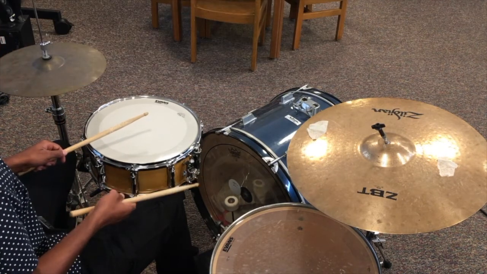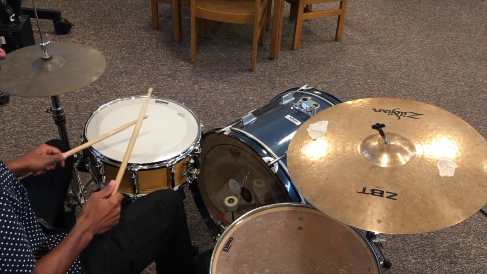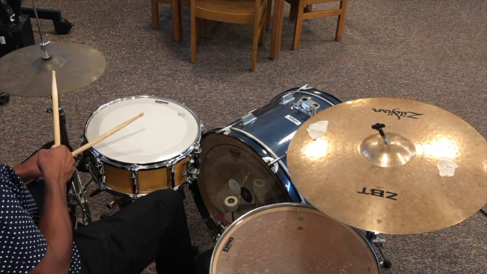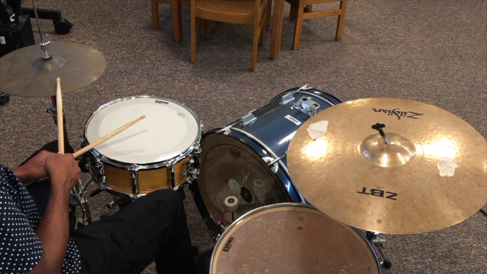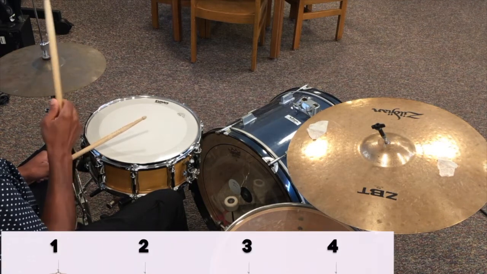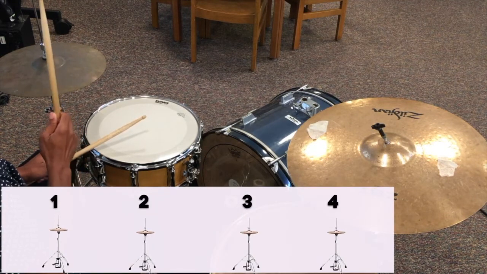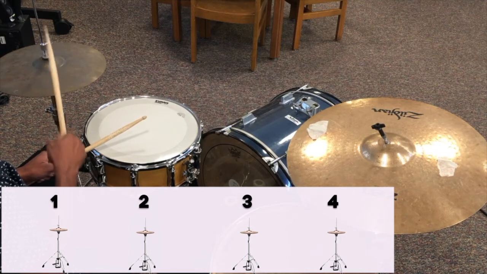Now, I will play all 4 counts on my hi-hat, which is this cymbal right here, and it goes like this. 1, 2, 3, 4. 1, 2, 3, 4.